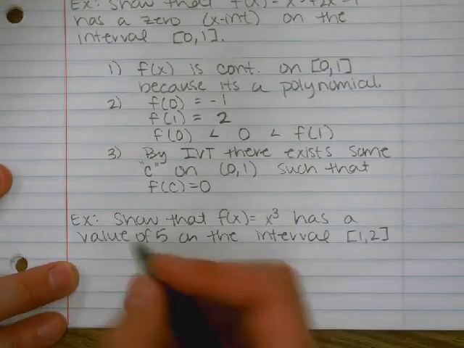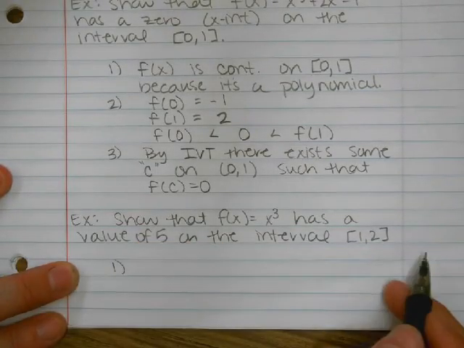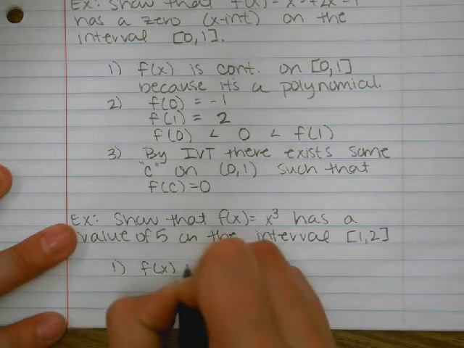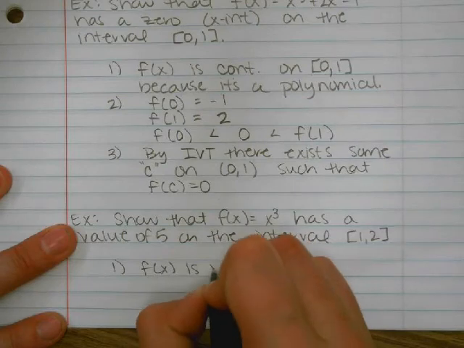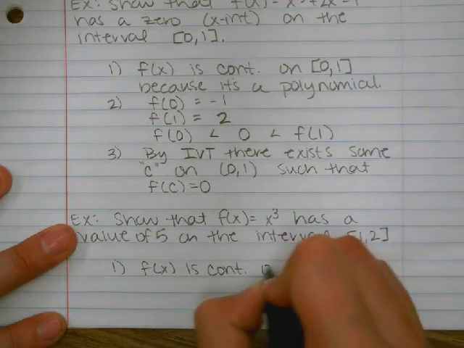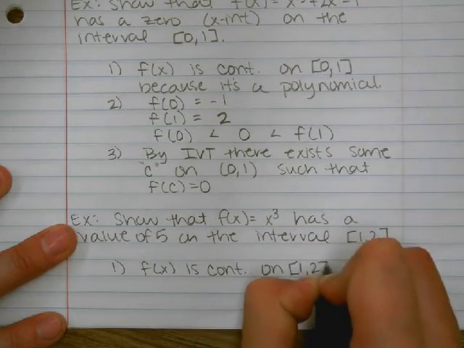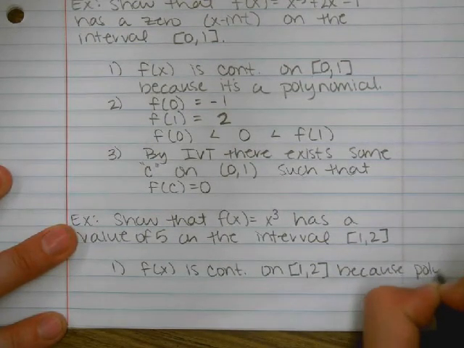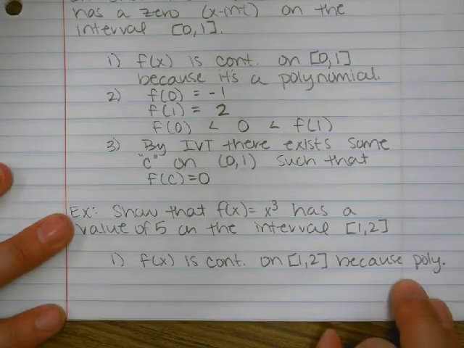Again, the first step is to make sure that the function is continuous on the interval [1, 2]. Just like the previous function, we can conclude that it is continuous because it's a polynomial function.